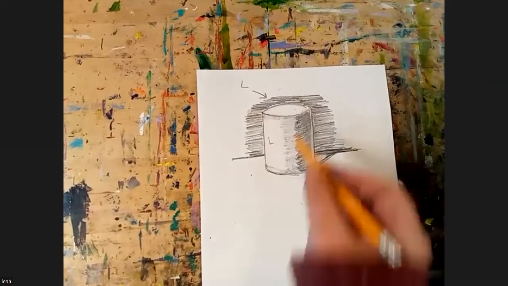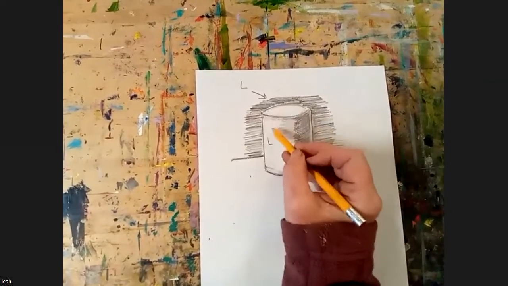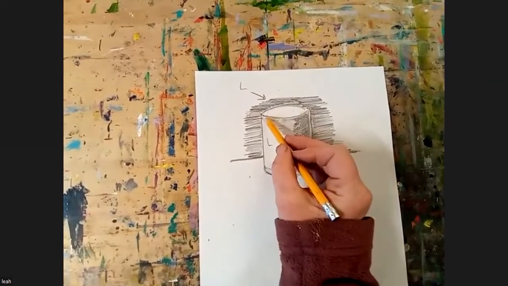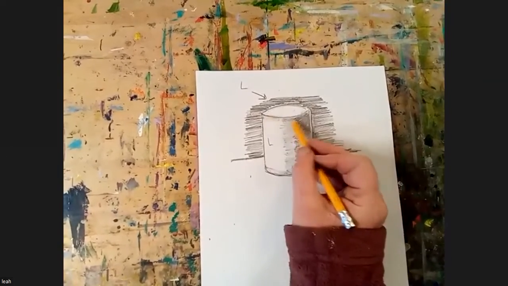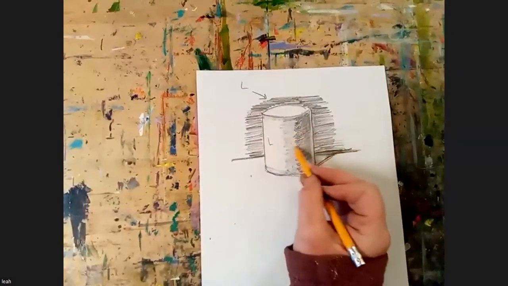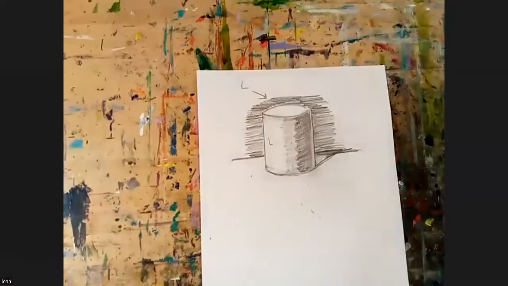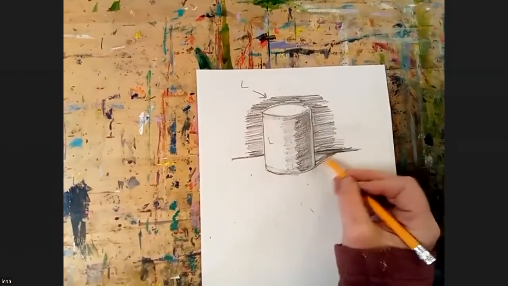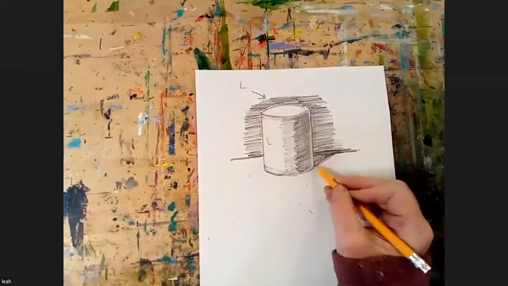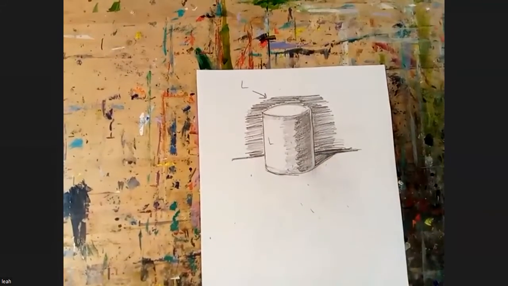So it's like light, light, like a 2, 3, 4, 2, 4, kind of a dark cast shadow. It's kind of neat, isn't it?